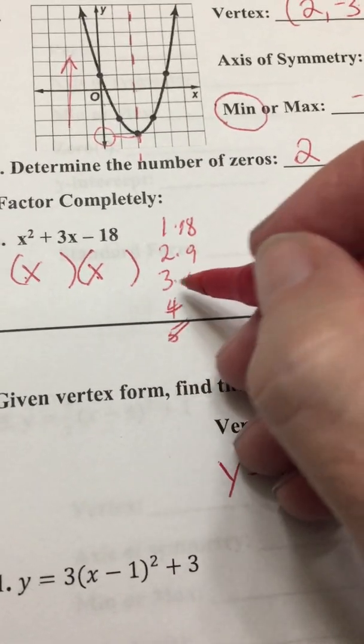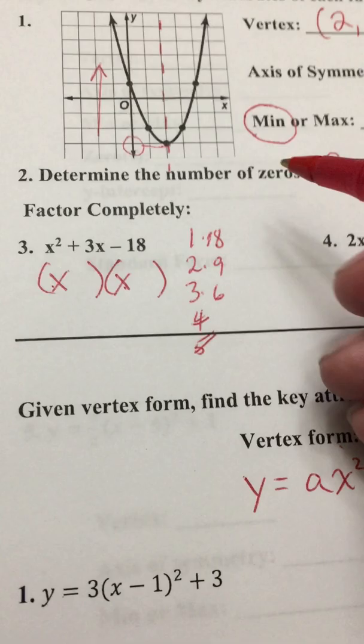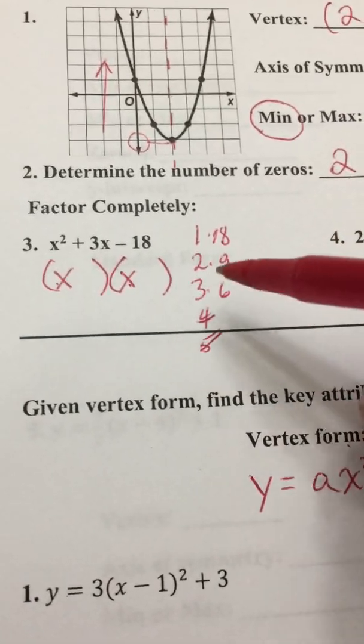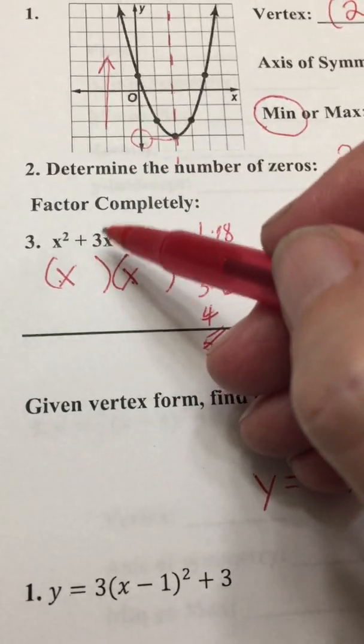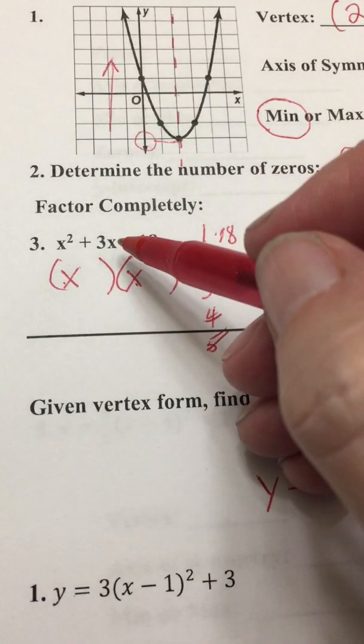6, yes it will, but 6 has already been used. So those are my 3 choices there. So then I have to decide which pair of numbers to use without trying them all, because that's kind of tedious. You can look at the middle term. If I add or subtract these, will it give me a 3?